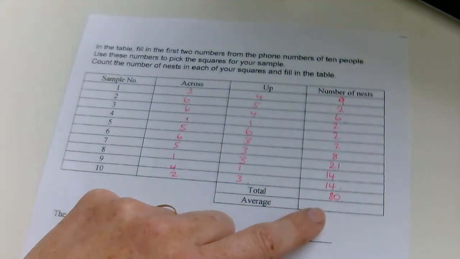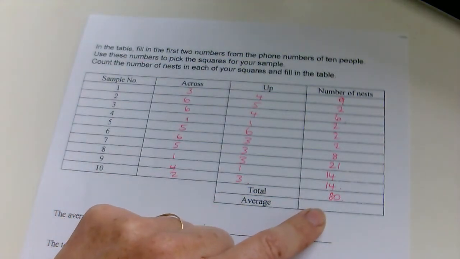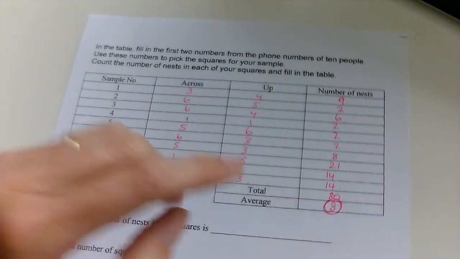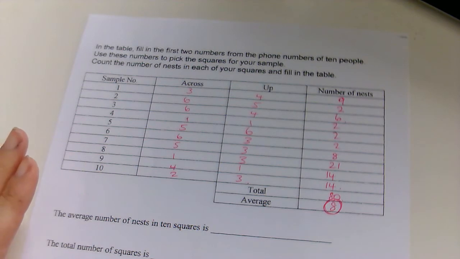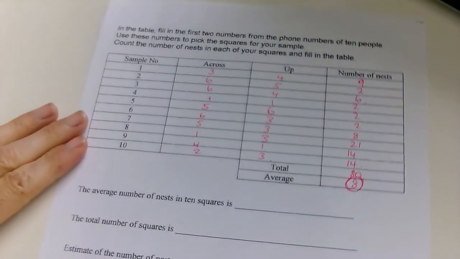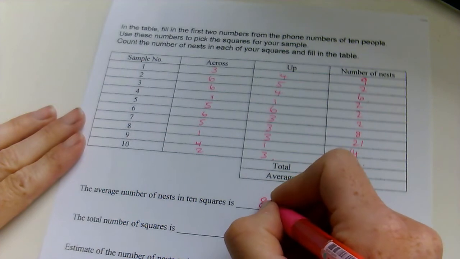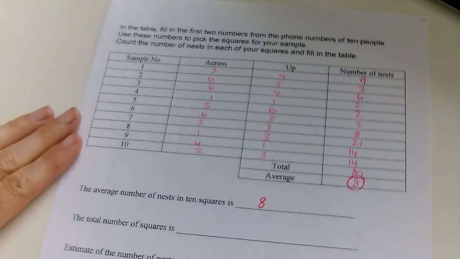Okay, and then my average, because there was 10 samples, I'll do that divided by 10. So 80 divided by 10 is 8. So on average of a random sample, we're suggesting that there is 8 nests per square. Okay, so I'm going to write that down here. So my average out of 10 nests is 8.